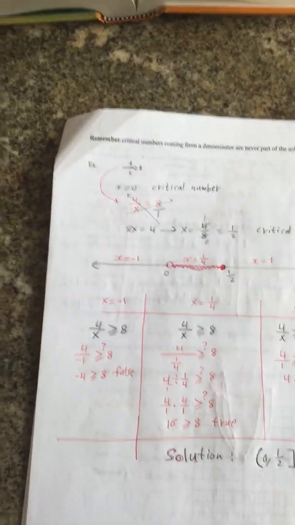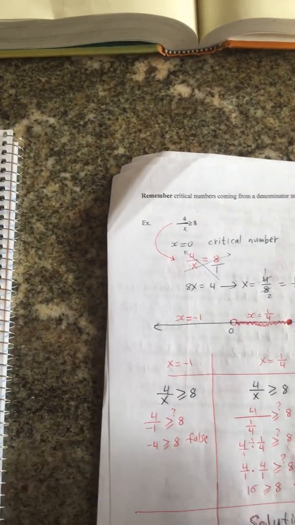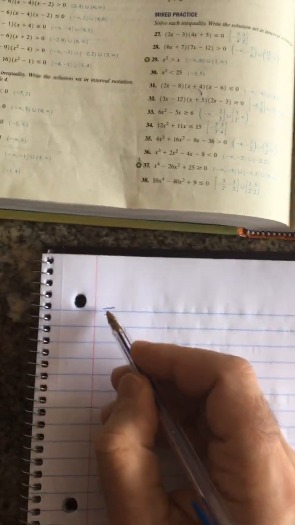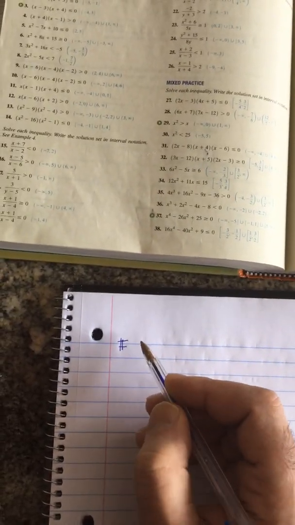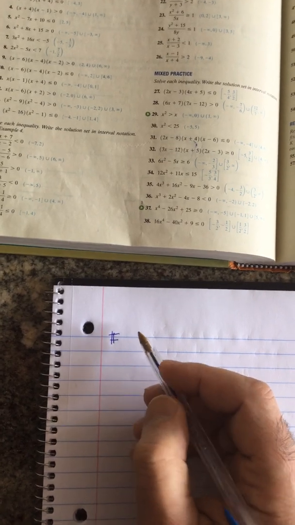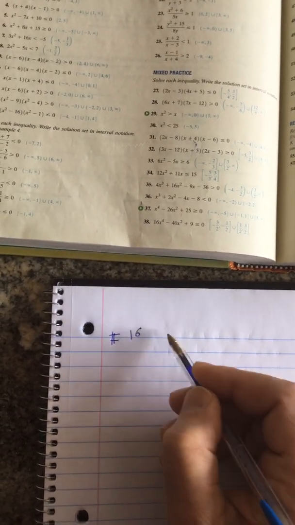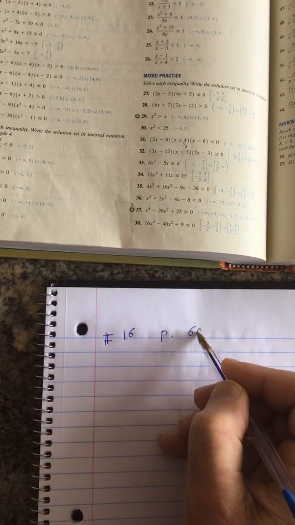Let us solve another example from exercises 11.4. So exercise 16. This is on page 696.